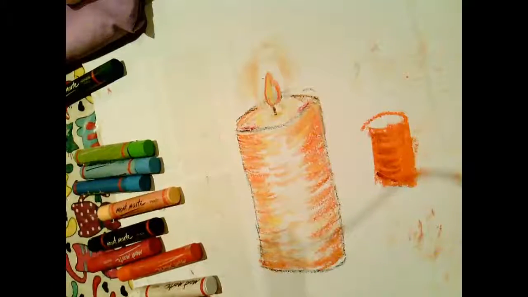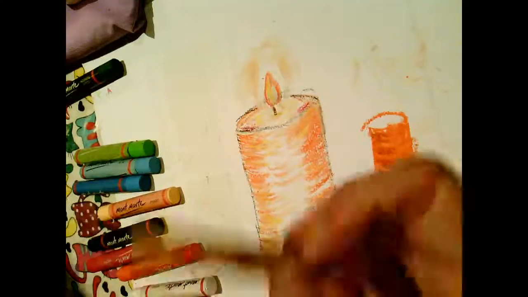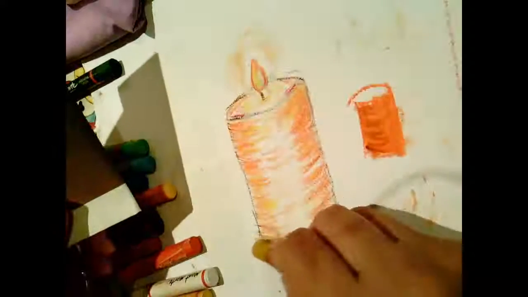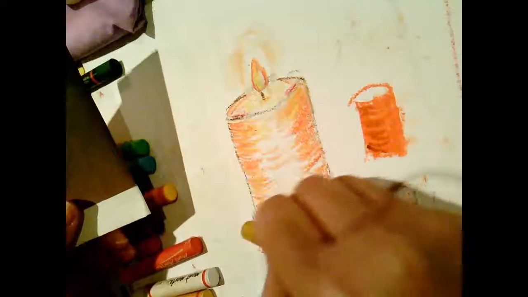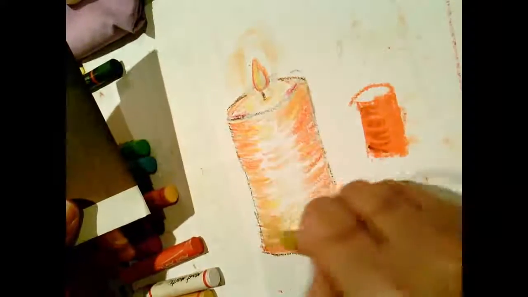I'm going to start with some of this colour down the bottom because I'd hate to go too dark too soon and then have to fix it.